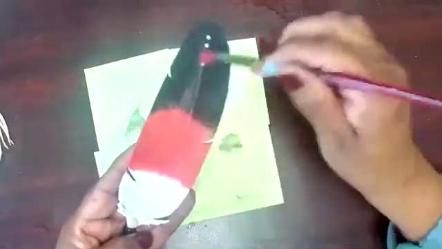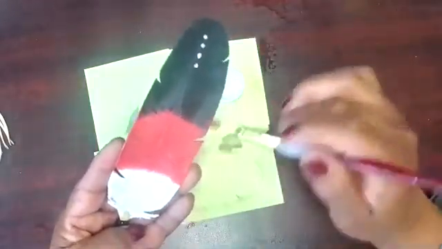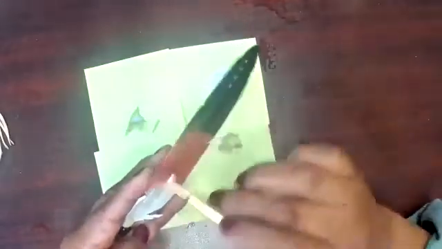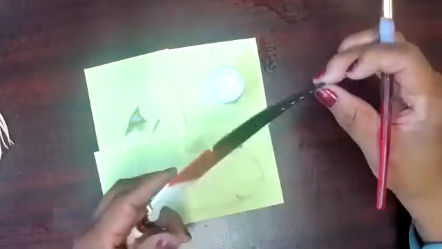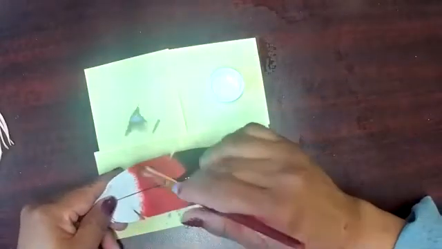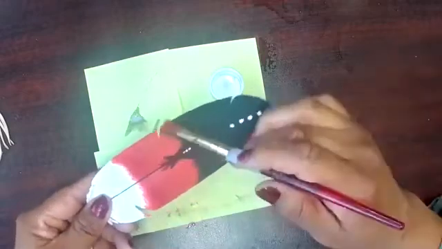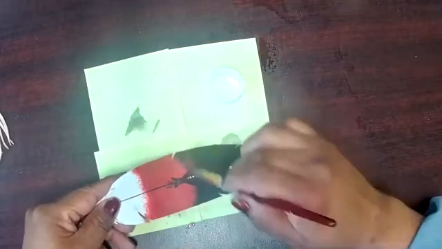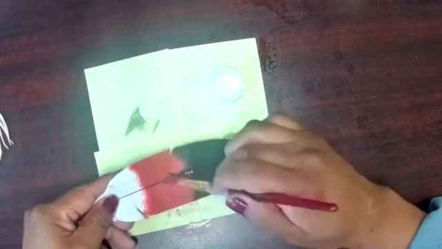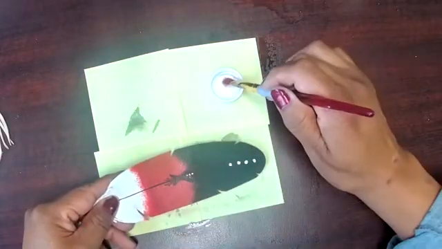Okay, we can take some of that, scoop that on down. Make sure you get your edges. Again, no rush. You still have some on the brush. You can still see it. It's able to use some of that on the back as well. So a little bit goes a long ways.